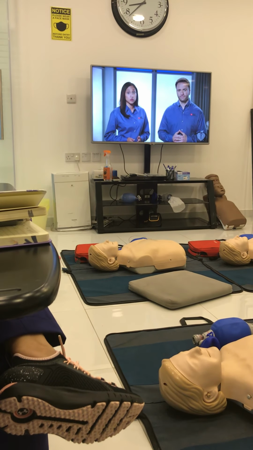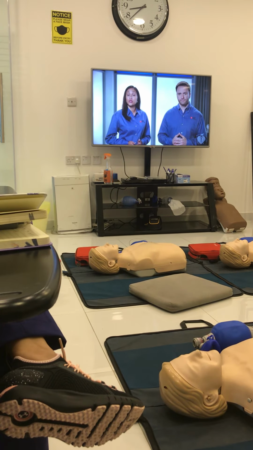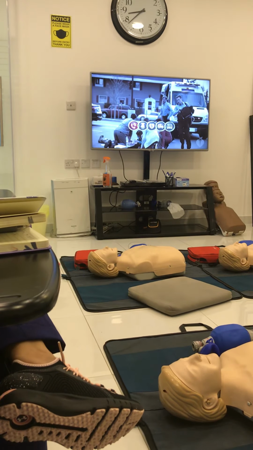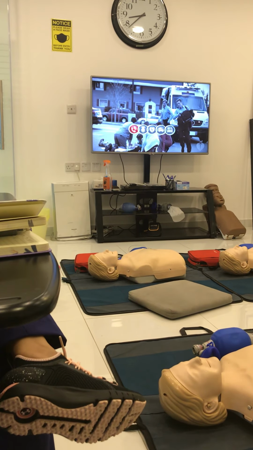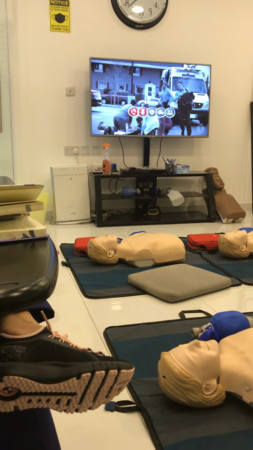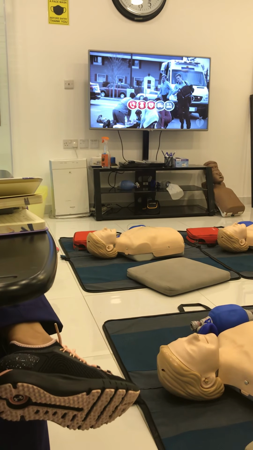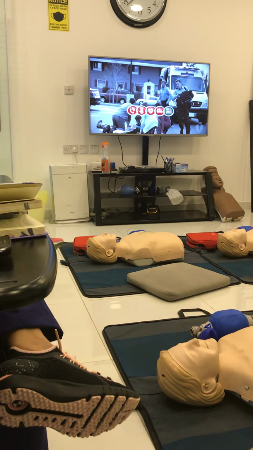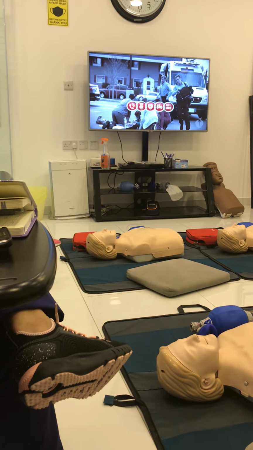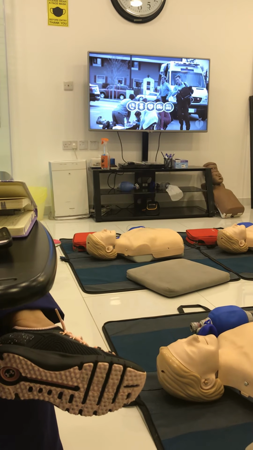Post-cardiac arrest care after ROSC focuses on preventing the return of cardiac arrest and on interventions that can improve long-term survival. These 5 links, immediate recognition of cardiac arrest and activation of the emergency response system, early CPR, rapid defibrillation, effective advanced life support, and integrated post-arrest care, show the most important actions needed to treat cardiac arrest.